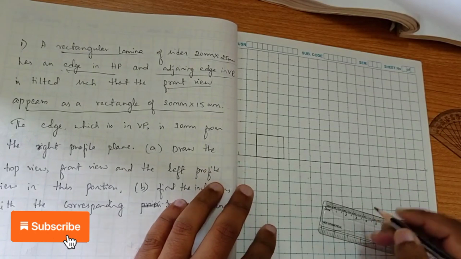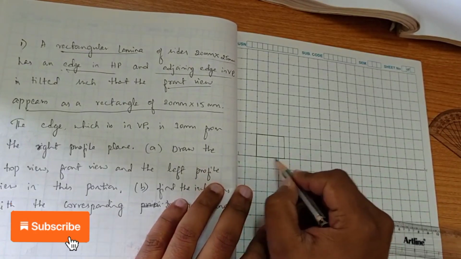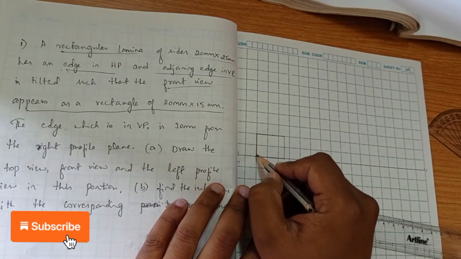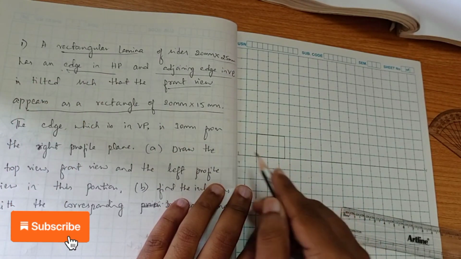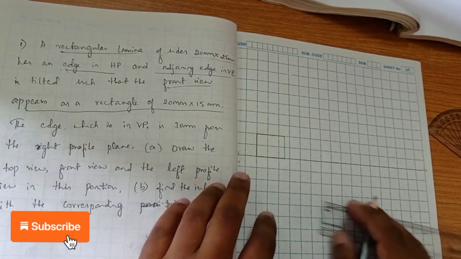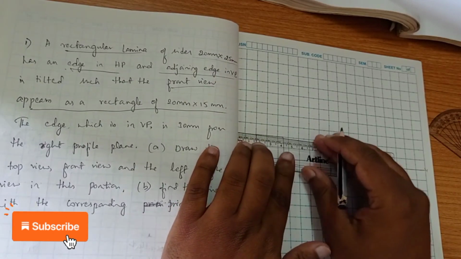So in this problem, one edge is in the HP plane, another adjoining edge is in the VP. Based on the question, has an edge in HP and adjoining edge in VP. So both the things are done. Now we'll show with the dimensions.